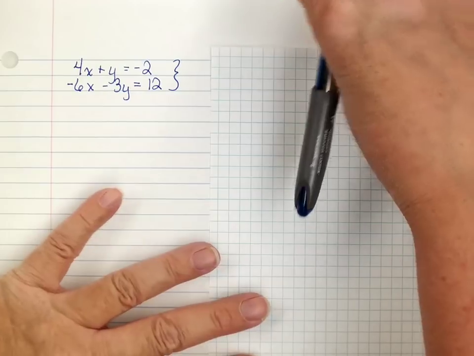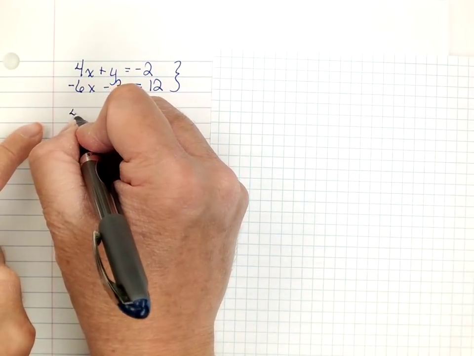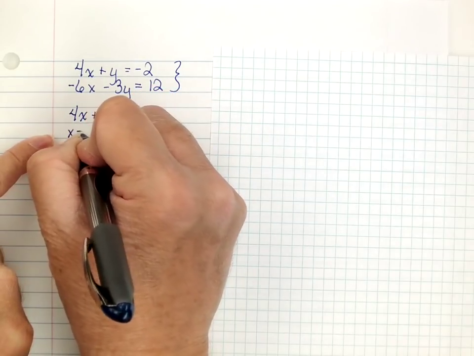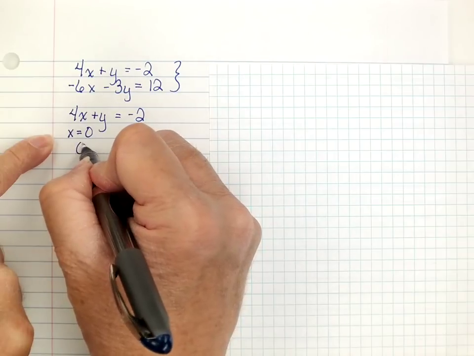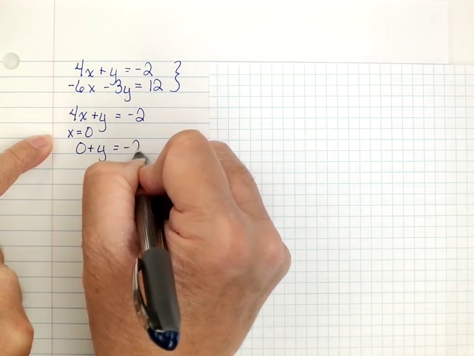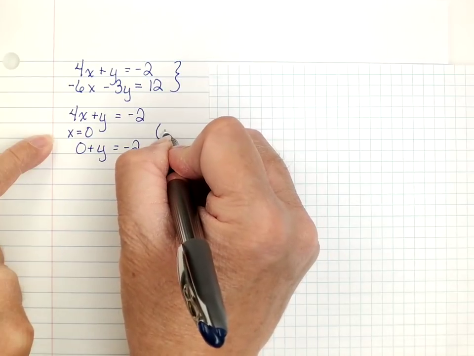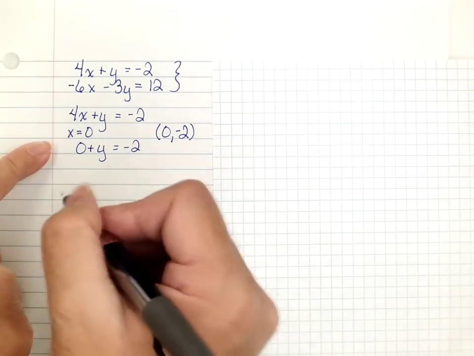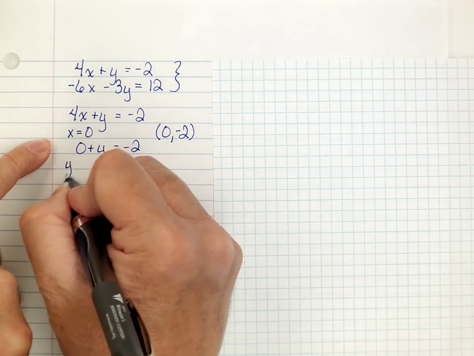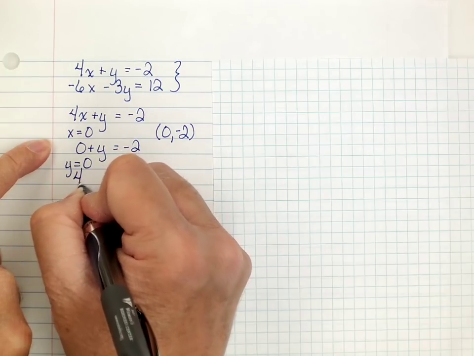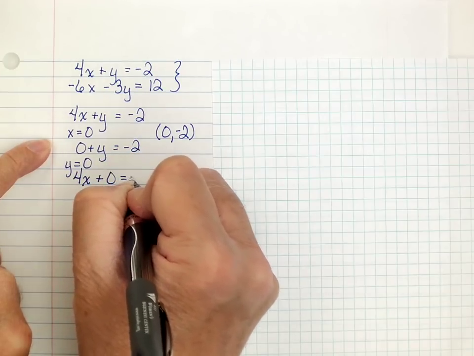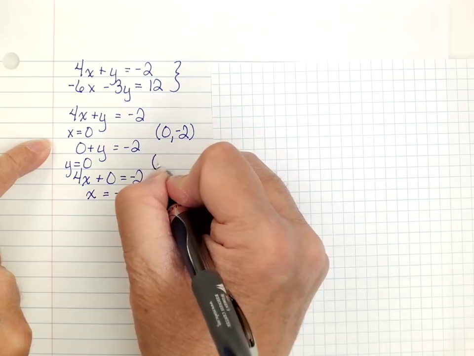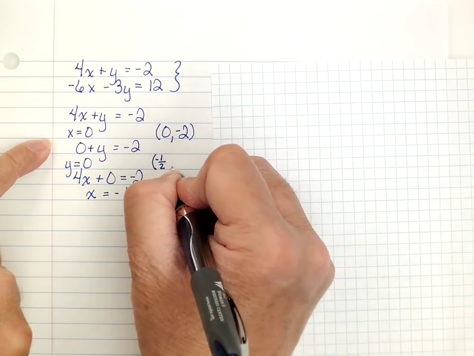So, first equation, I'm going to have 4x plus y equals negative 2. If x equals 0, I'm going to have 0 plus y equals negative 2. Well, that just means y equals negative 2. So 0, negative 2 is one of my points on that graph. Then I'm going to set y equals 0. So I'm going to have 4x plus 0 equals negative 2. So that means x is going to equal negative 1/2. So another point on this graph is going to be negative 1/2, 0.